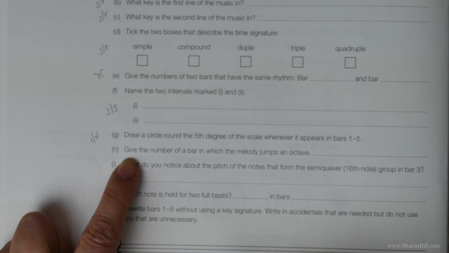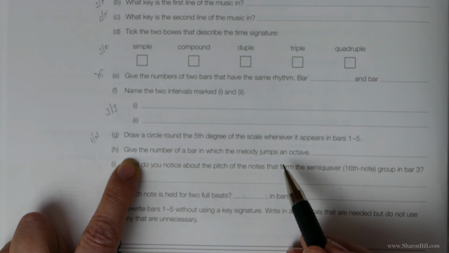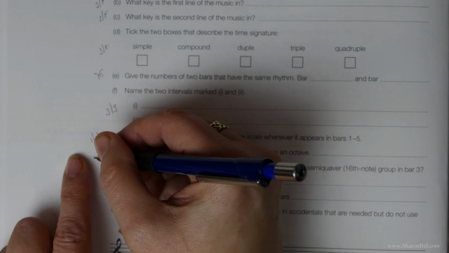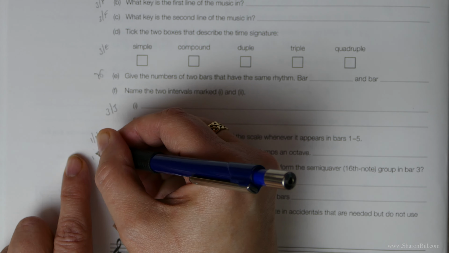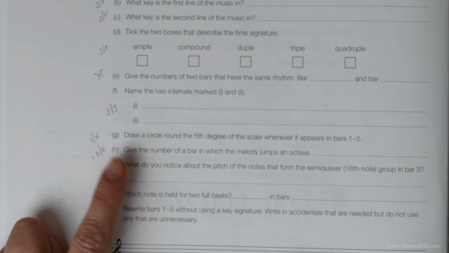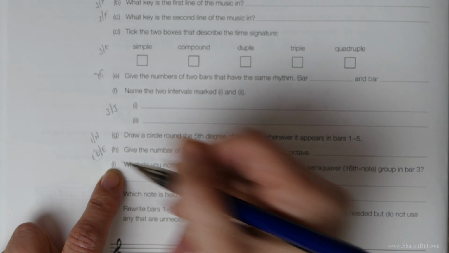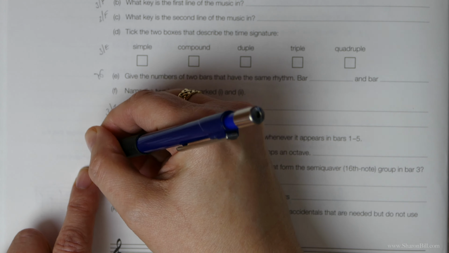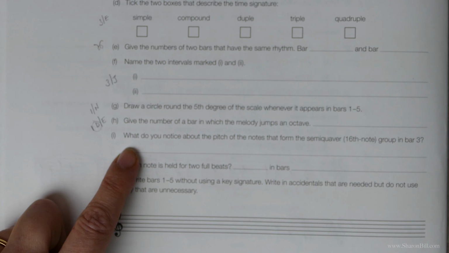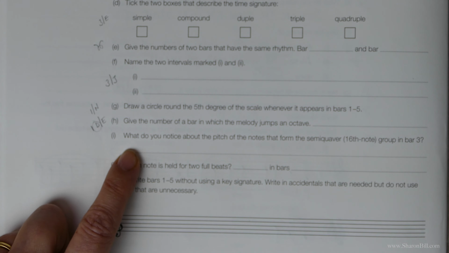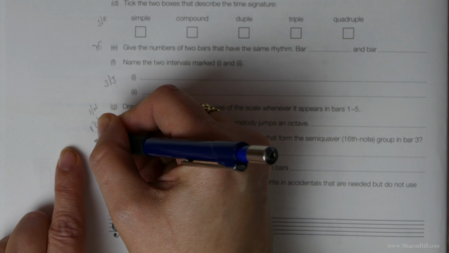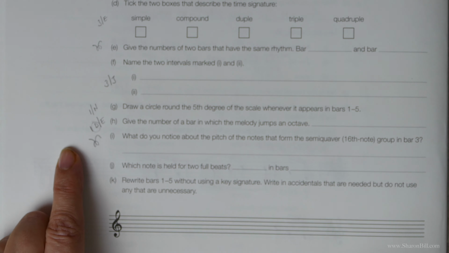Give the number of the bar in which the melody jumps an octave. Now really that's just checking your clefs, so you need to look in grade 1, D or E, depending which clef you are looking at. So it'll be D that you'll be looking at there. Really, you might not need to do that, but if you need to check your clefs, there we go. And then what do we notice about the pitch here? So that's just a matter of paying attention and looking carefully.